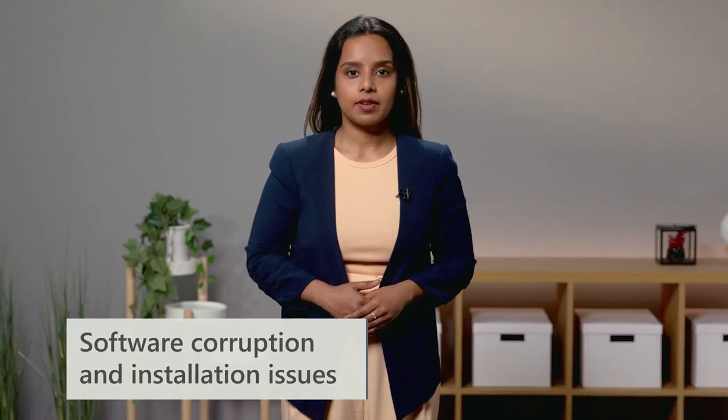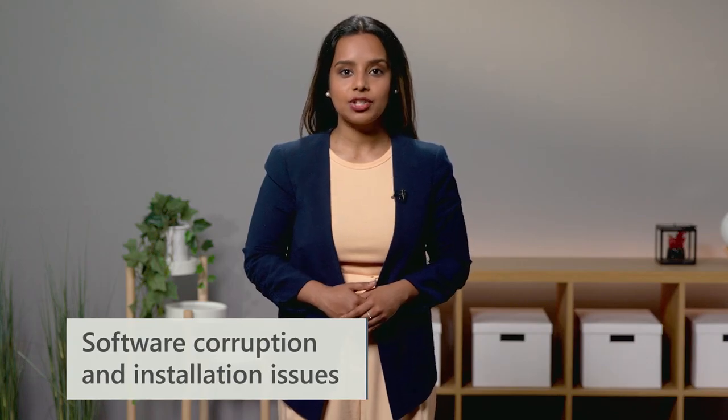Kamau, a software developer, recently encountered an issue with his computer while trying to install a critical update for his development environment. The installation failed repeatedly, leaving him frustrated and unable to continue his work. This situation, although distressing, is not uncommon and highlights the challenges many users face with software corruption and installation issues. These kinds of problems can arise from various factors, each with unique symptoms and underlying causes.